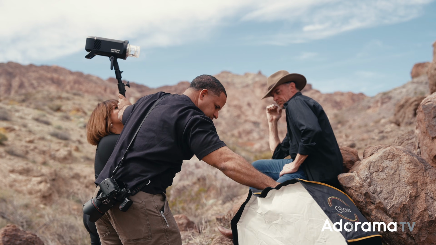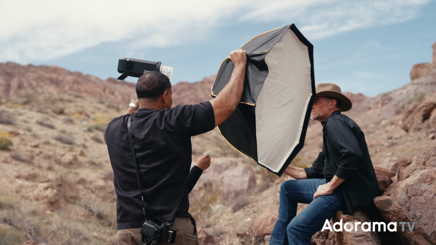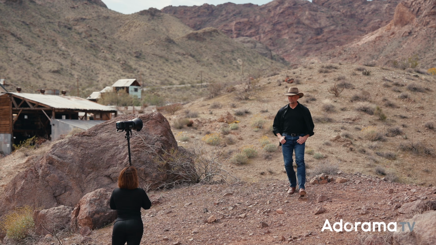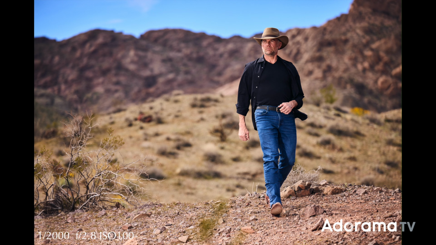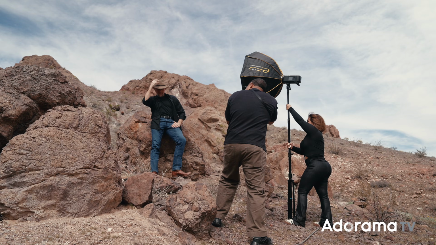And then there are modifiers. A softbox will give you soft, flattering light. A bare flash is more contrasty and dramatic. Choosing between them helps define the mood of your image.